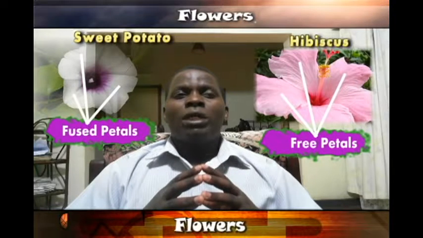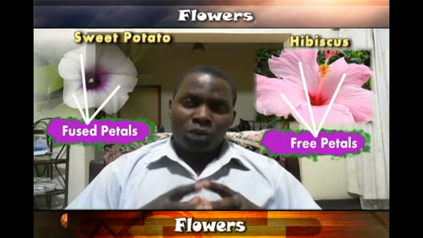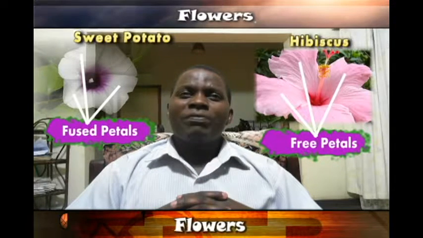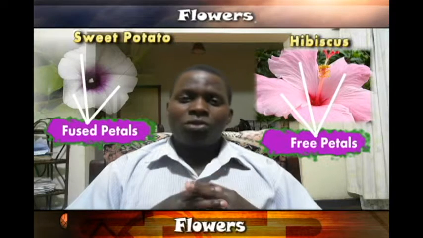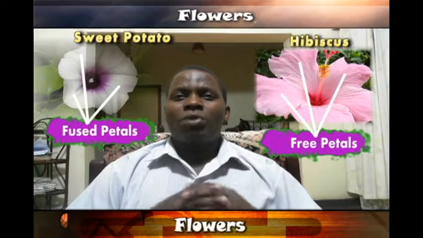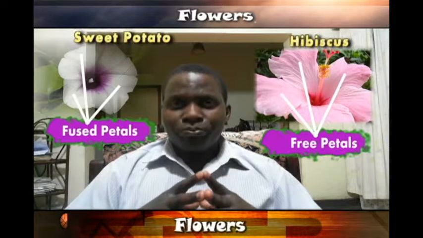That one, we can give an example of the flower of the sweet potato. And then you may find that the petals are free, the petals are not connected, and that one we can give an example of the hibiscus flower.